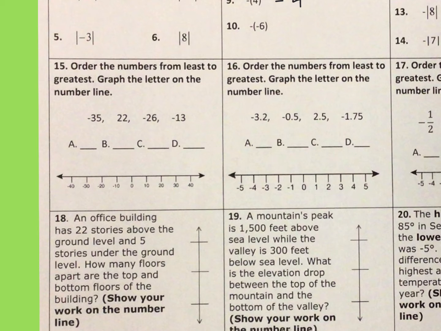And so let's look at a couple of things here. So this is just whole numbers. So you should be able to put these numbers in order from least to greatest. And let's see, the smallest of the numbers is -35. So we have to put that there. Now remember, you're going to want to write all your numbers in for A, B, C, and D. And then you're going to come down here and go, well, this was A. So there you go. That's how you do that.